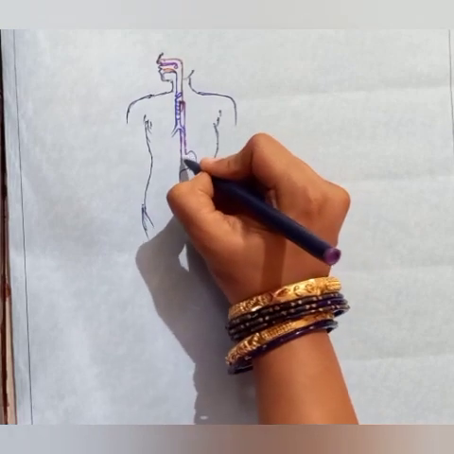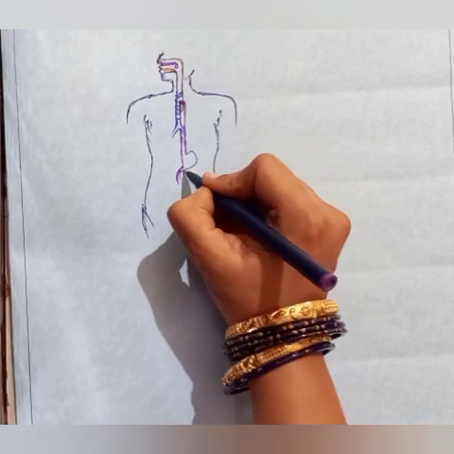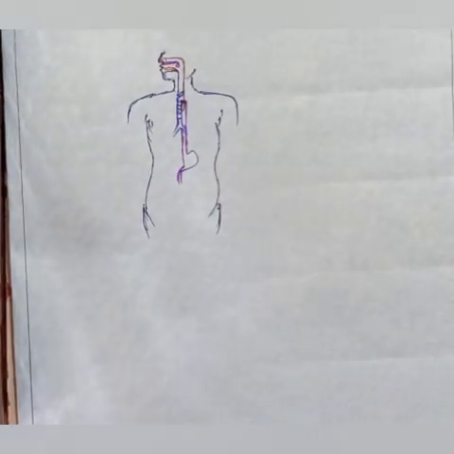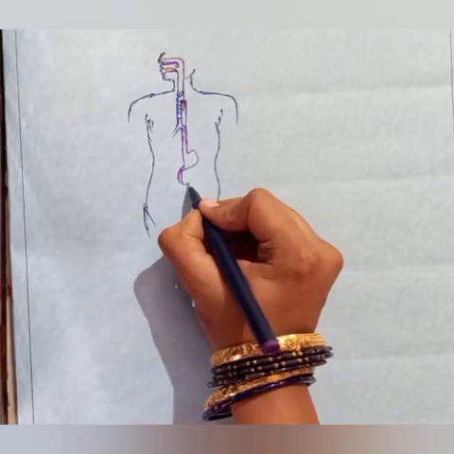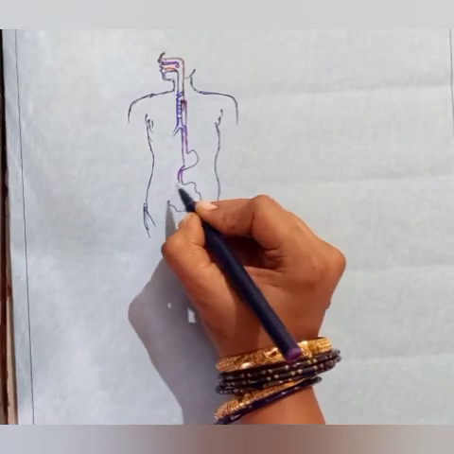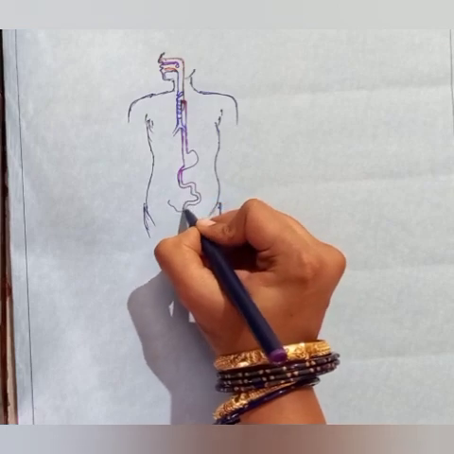stomach like this, right? So after drawing the stomach, you can draw the small intestine, yes, you can draw it like this.